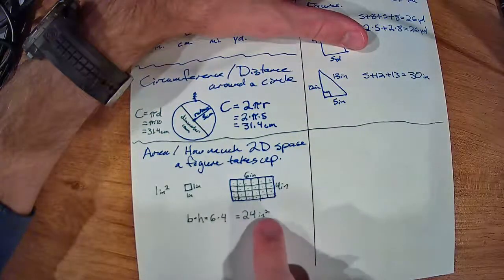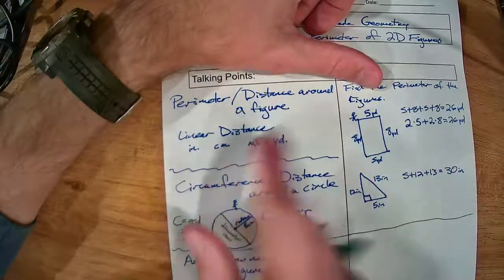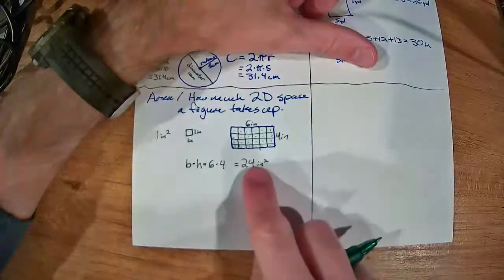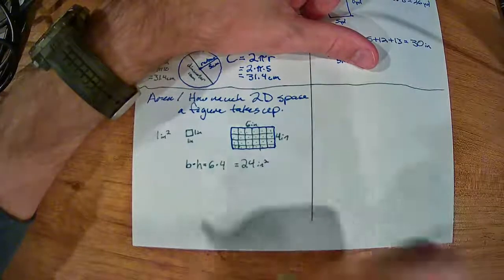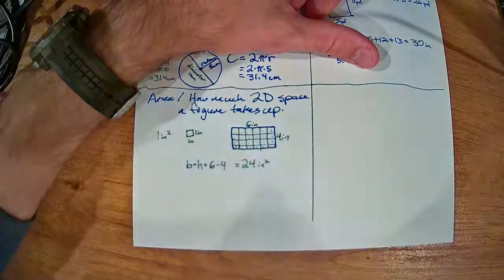And what do you know? 24. And notice how we're writing our unit here. For a linear distance, we could just say inches, centimeters, whatever. Here, I've got to say inches squared, because I'm not looking at a distance, I'm looking at how many of those squares fit inside.